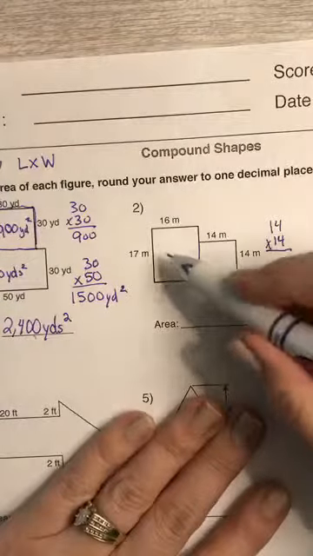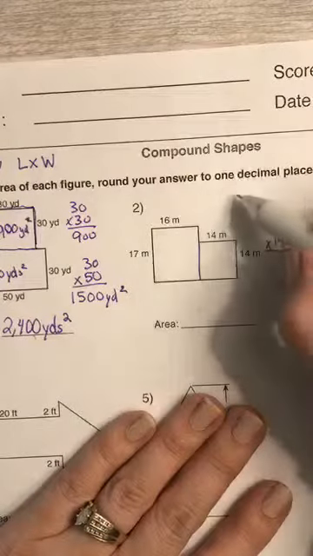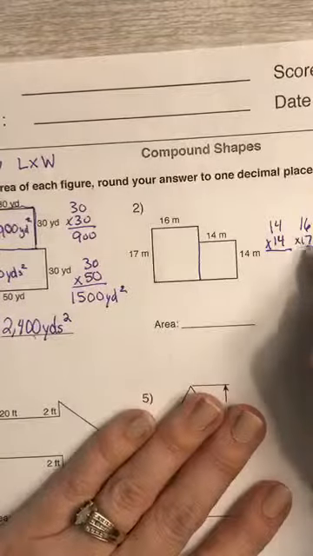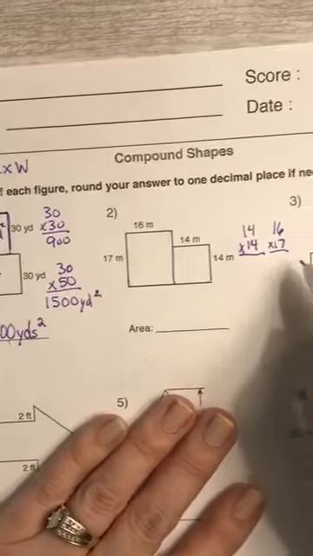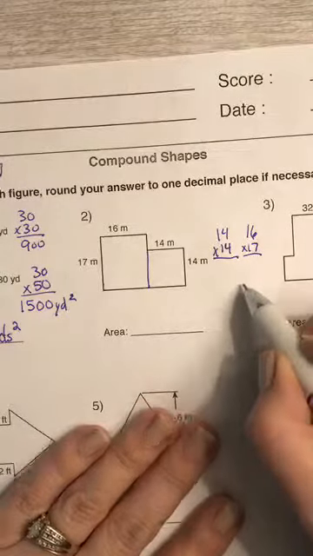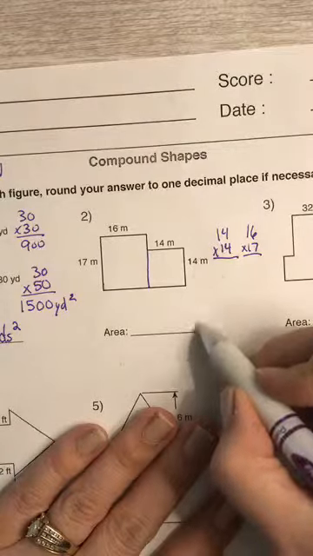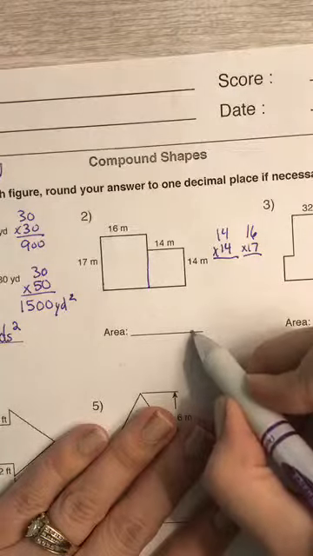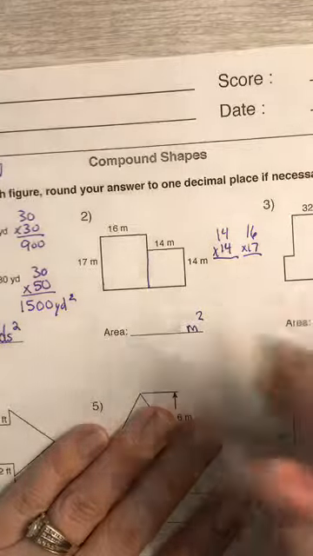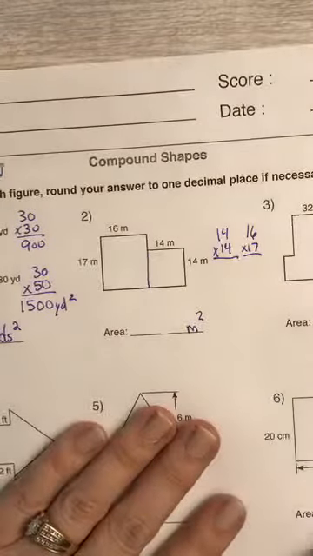To get the area of the big rectangle, you're going to multiply the length times width. You're going to multiply 16 times 17. Then once you get those two areas, you're going to combine them by adding them together and write your final answer here. Make sure you write down your units, which is meters squared, after your answer. Pause the video to finish this one and then restart it when you're ready for number three.